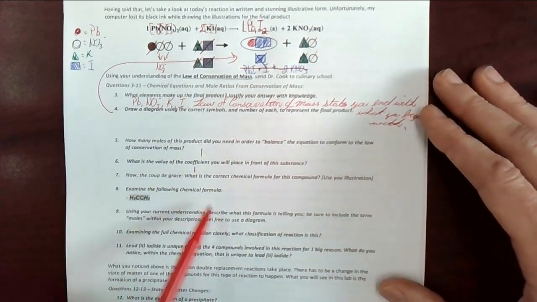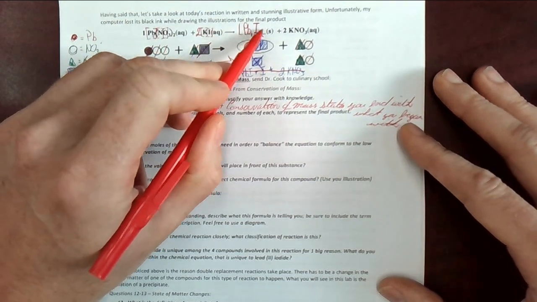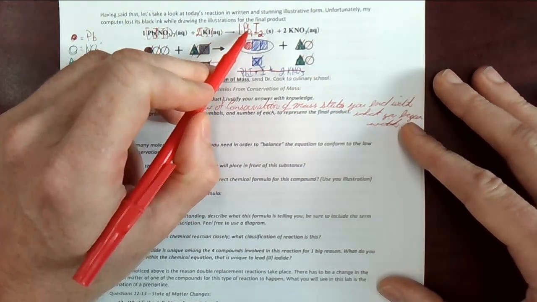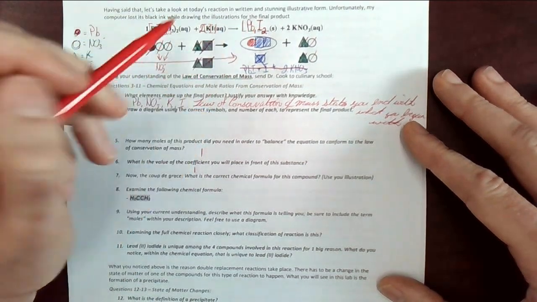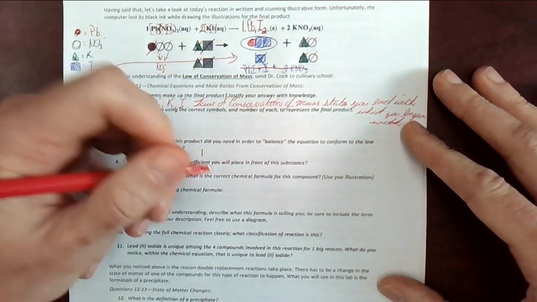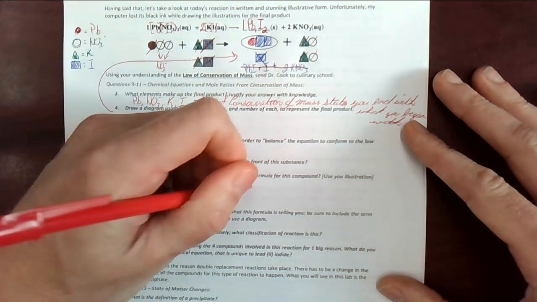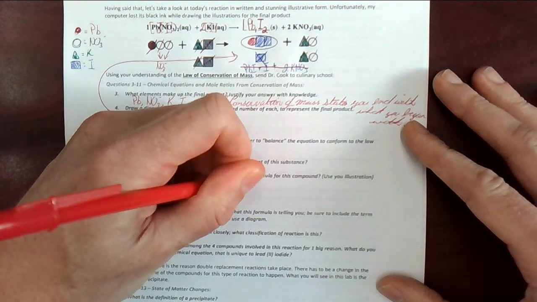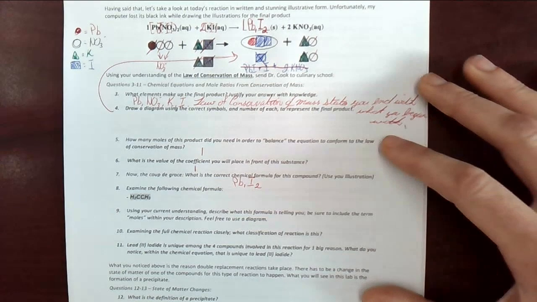So now the coup de grace. What is the correct chemical formula for this compound? The ratio of the elements within the compound is the correct chemical formula. This is what's known as a chemical formula. So the correct chemical formula is: I needed 1 Pb atom and 2 iodine atoms. So there's the correct chemical formula.